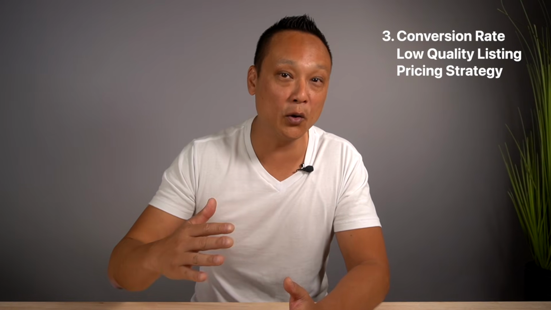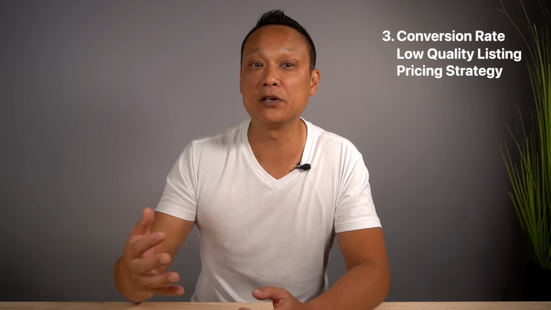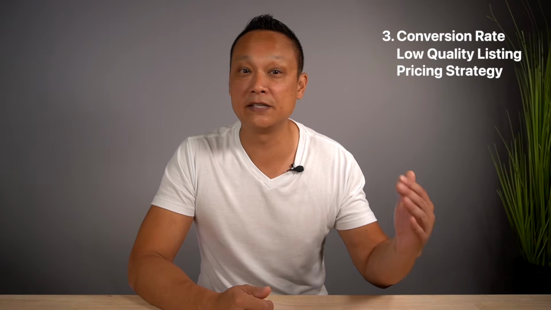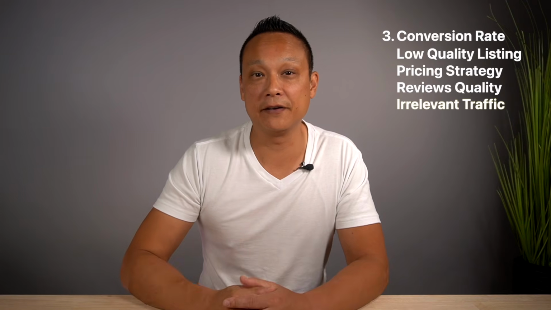It can also be due to a bad pricing strategy. If your product is priced too high or too low compared to your competitors, it may result in fewer conversions. So a high price with poorly communicated value or a low price can have the perception of low quality. Negative reviews or a lack of reviews can also reduce trust and social proof, leading to low conversions. And also irrelevant traffic. Attracting traffic from shoppers who are not interested in purchasing your product can lower your conversion rates. Always be sure that your ads are targeting the right audience.